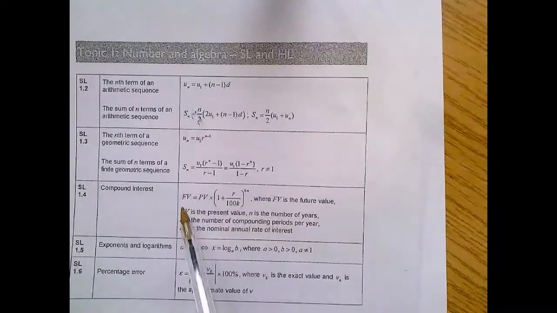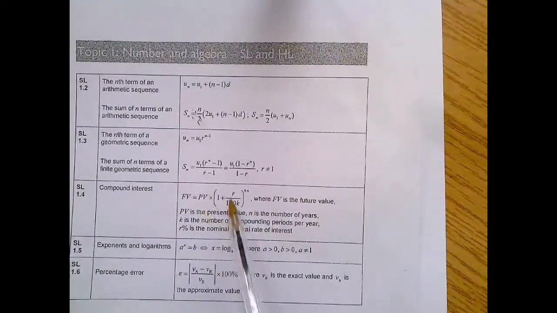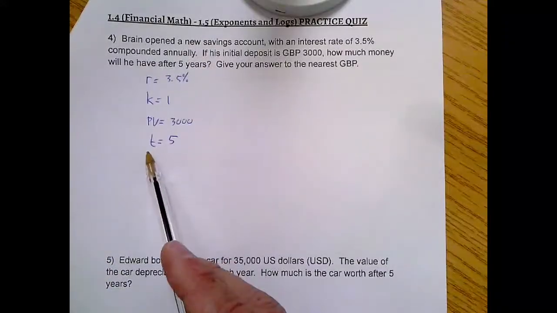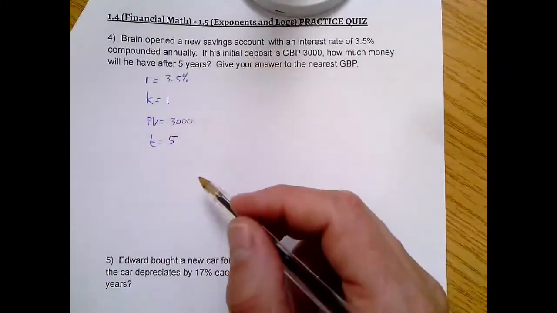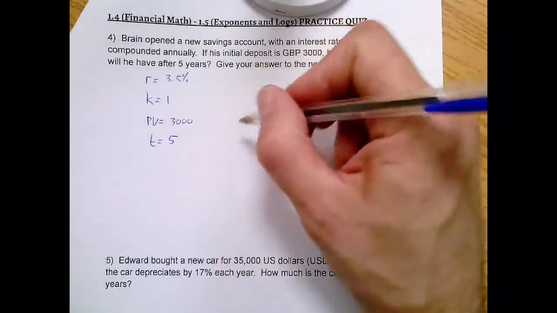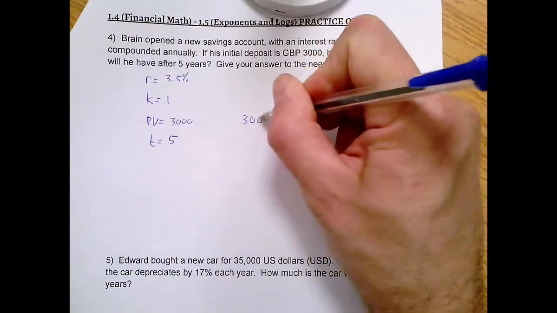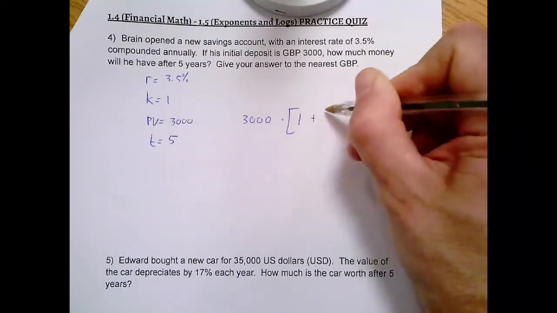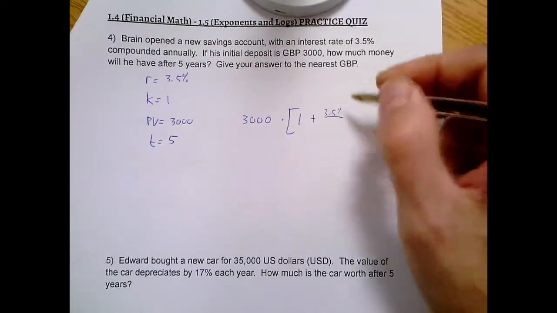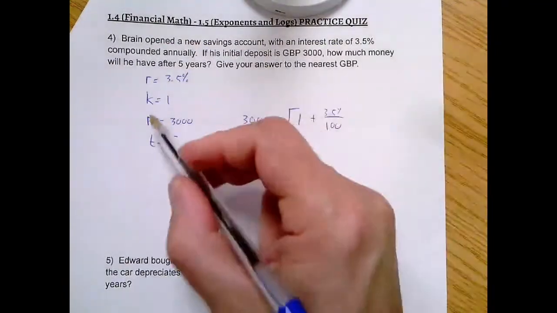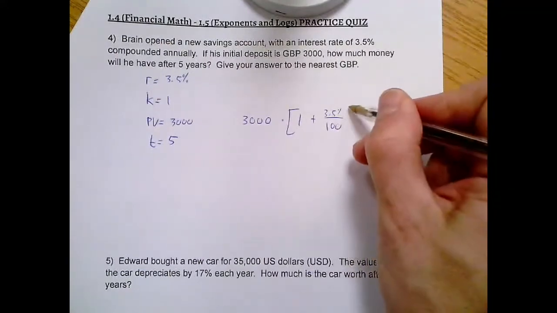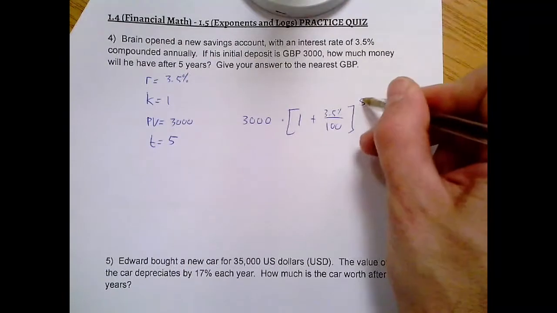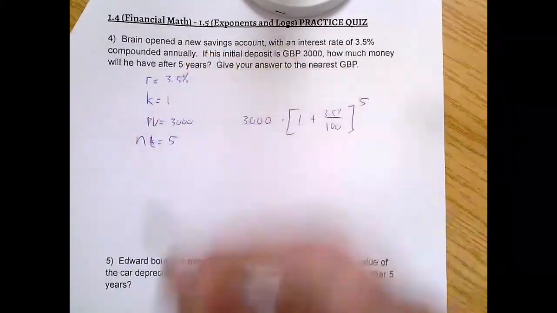So we're going to try to find his future value. And we know his present value. We know his rate. We know his K. And we know the N. So we're in business. I wrote T, but it's N, right? Time, but you'll get the point. Here we go. If we substitute in, we just say 3,000 multiplied by 1 plus 3.5% divided by 100 multiplied by 1, but we're just going to leave it as 100 because 100 times 1 is 1. We all know that. And N is 5 because T is 5 time. There you go. We'll make that an N just to be better. There you go. N is 5.